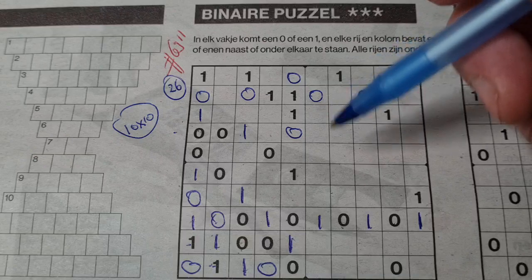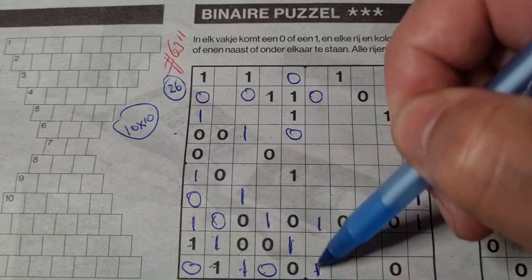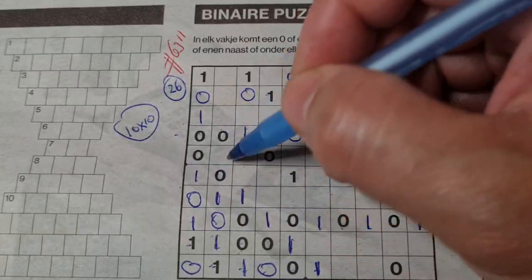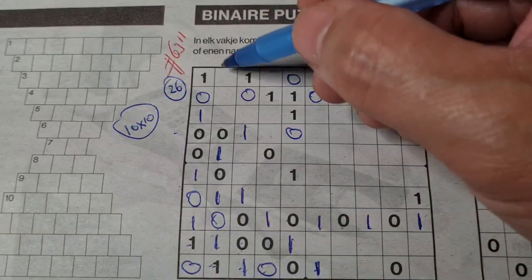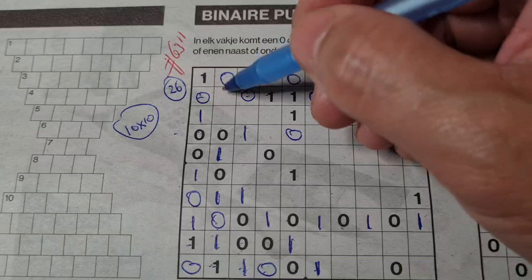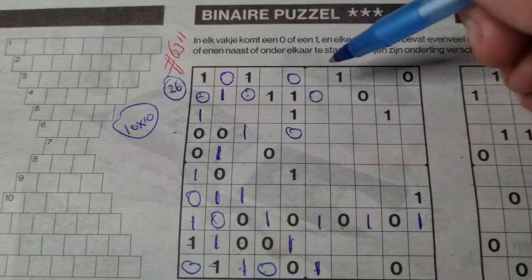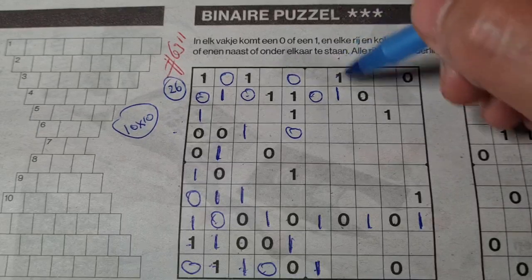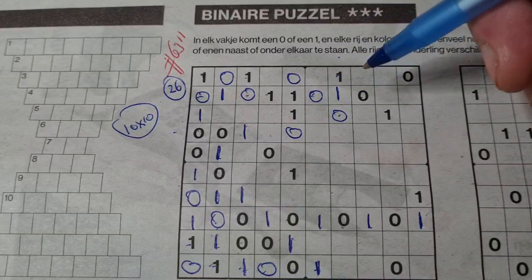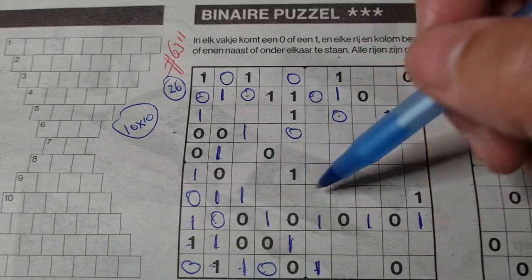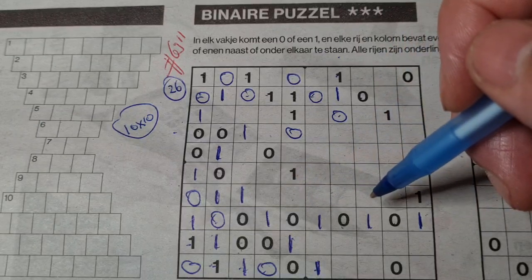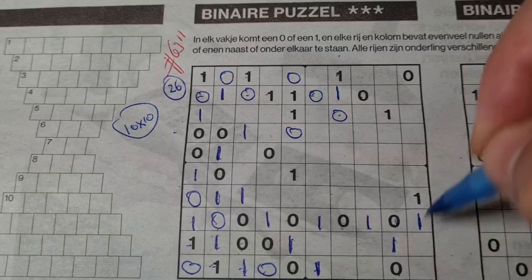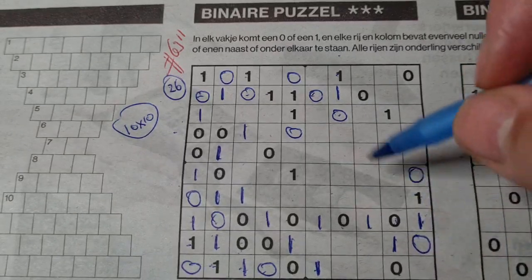Then. Double zero, here one, there one. Between two zeros comes a one. Between two ones comes a zero. Between two zeros comes a one. Double one, here no, there no. Then, let me see. Between two zeros comes a one. Double one, here no, there no.